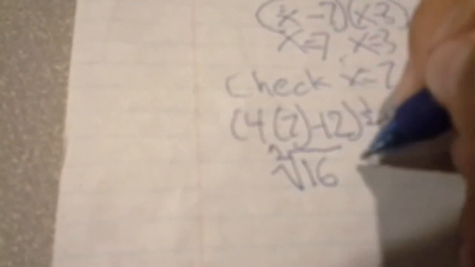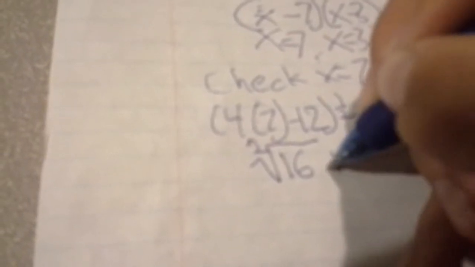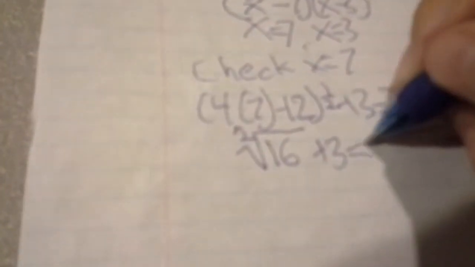So the root is 2. So it is just a square root. So this is 16. And then add 3. That's equal to 7. So what is the square root of 16? That is 4. 4 plus 3 equals 7. 7 equals 7. Check that off. 7 is a solution.